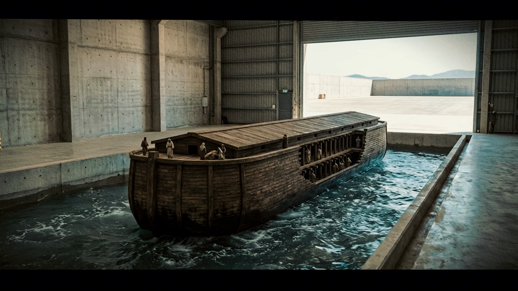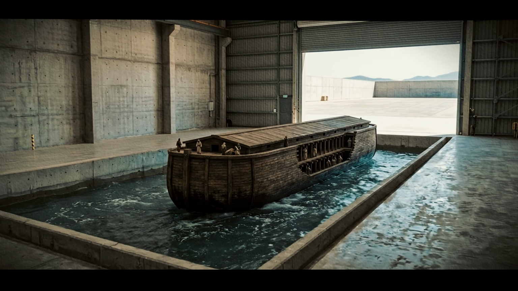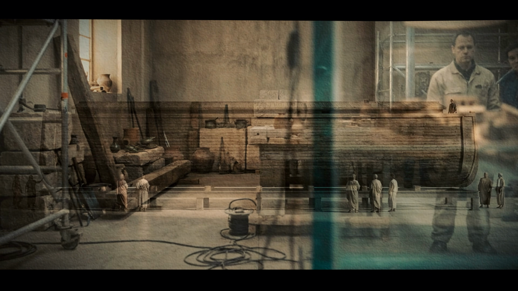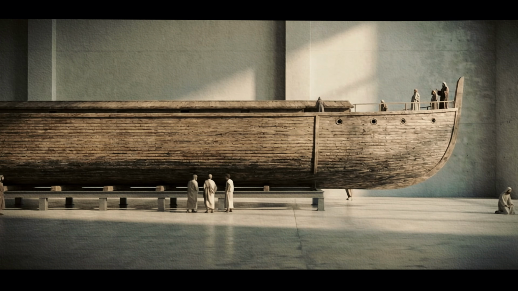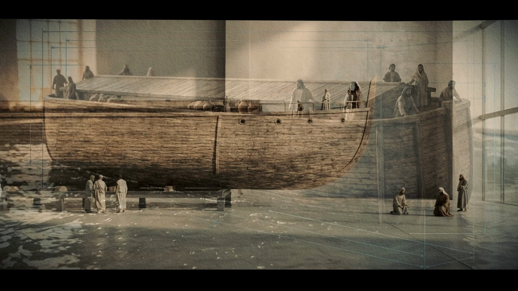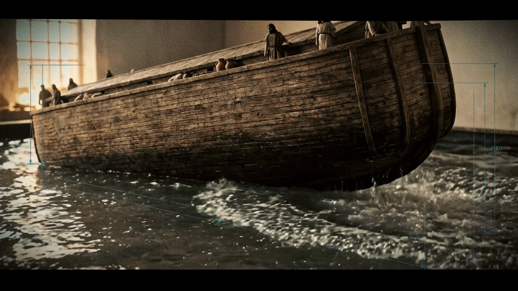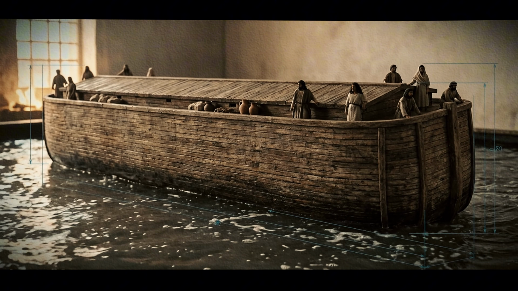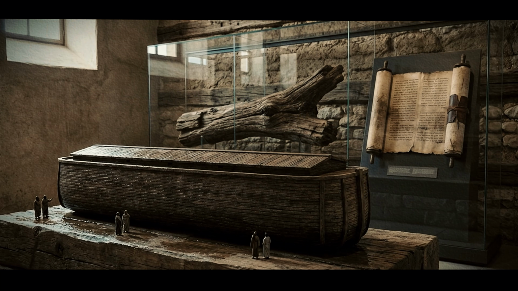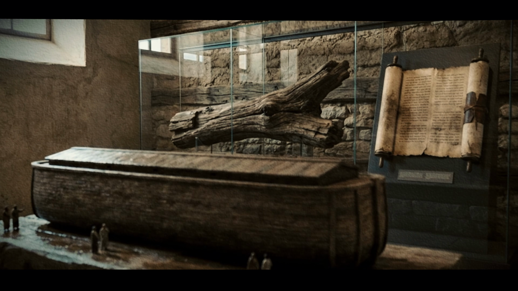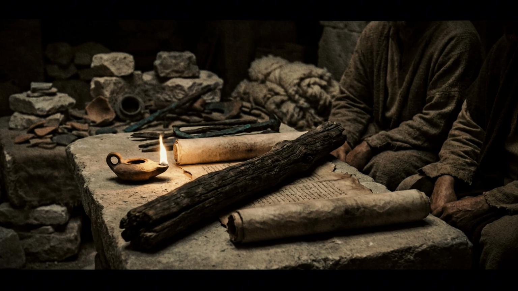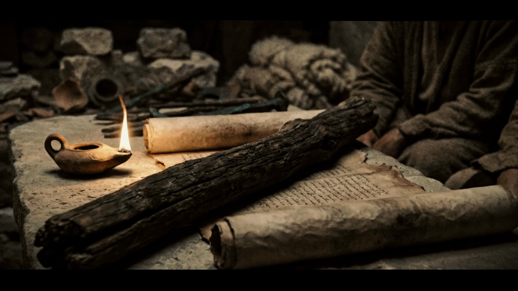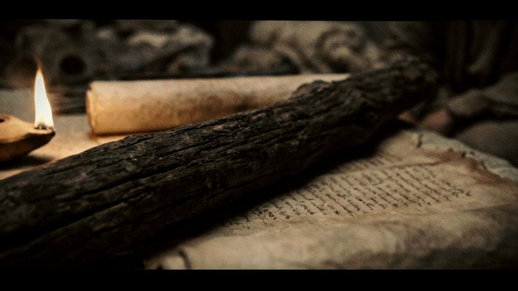And it tested a set of proportions in a wave tank. It did not test whether this vessel was ever built or whether the waters ever rose. What it shows is narrower and still striking. As a matter of naval geometry, a long, low, rectangular box is a stable shape, and the ratio the text hands down is a good one. Where the numbers can be checked, they hold, which leaves the parts no wave tank can reach. The parts the text names with words we still cannot translate, starting with the first one.